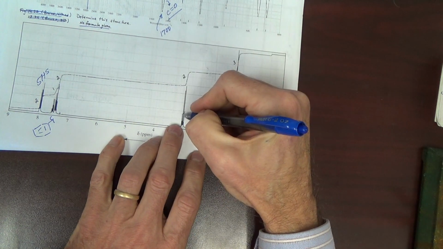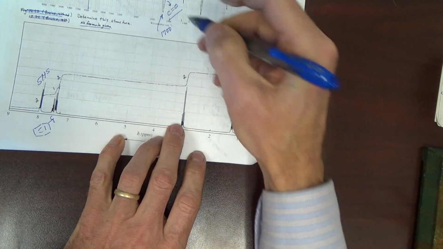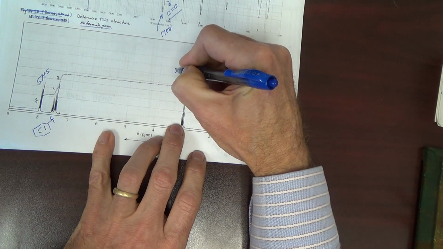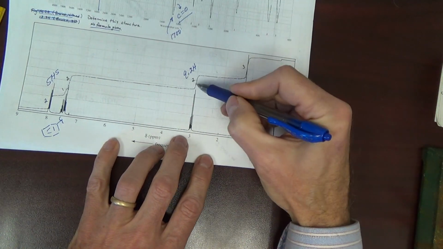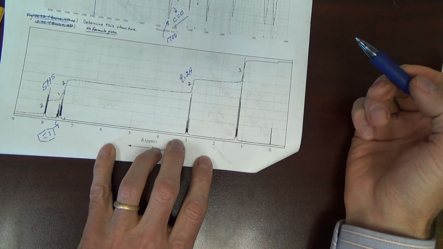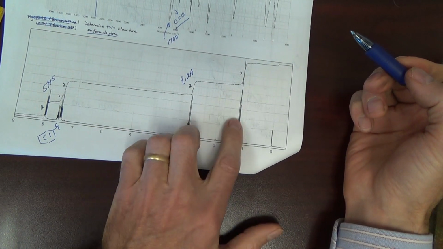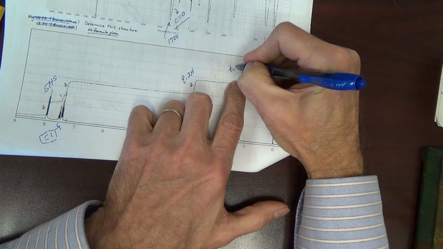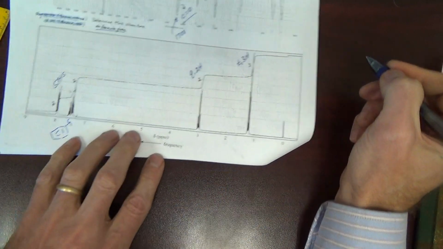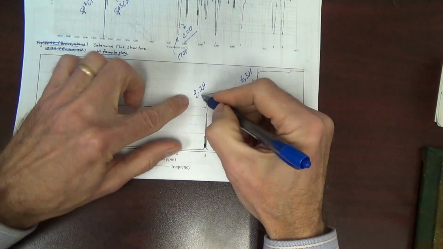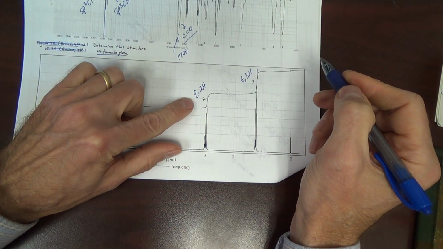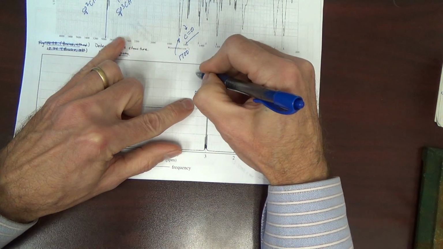This is a quartet, 2H. The 2 means 2H. This is a triplet, 3H. Quartet 2H means it's most likely a CH2.